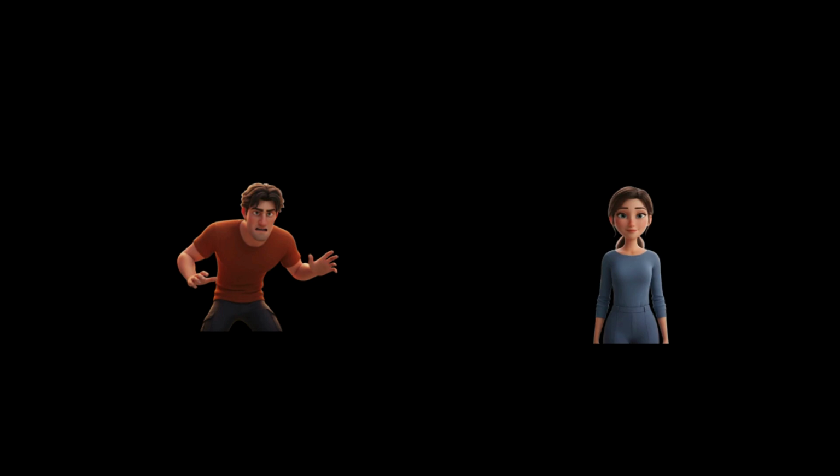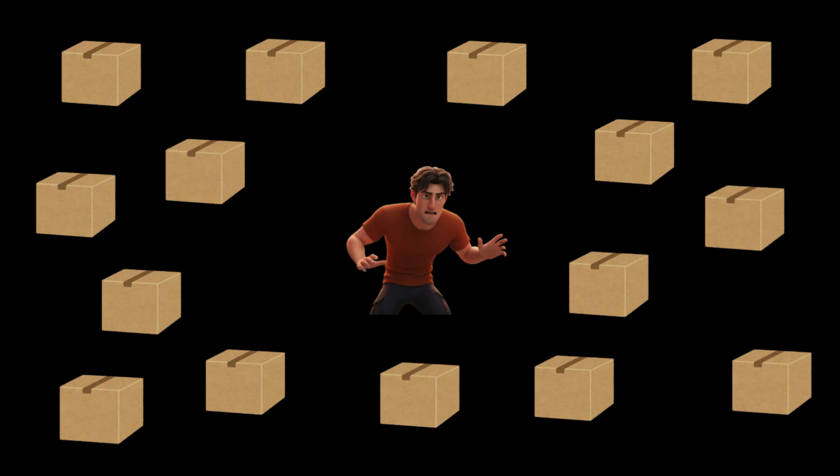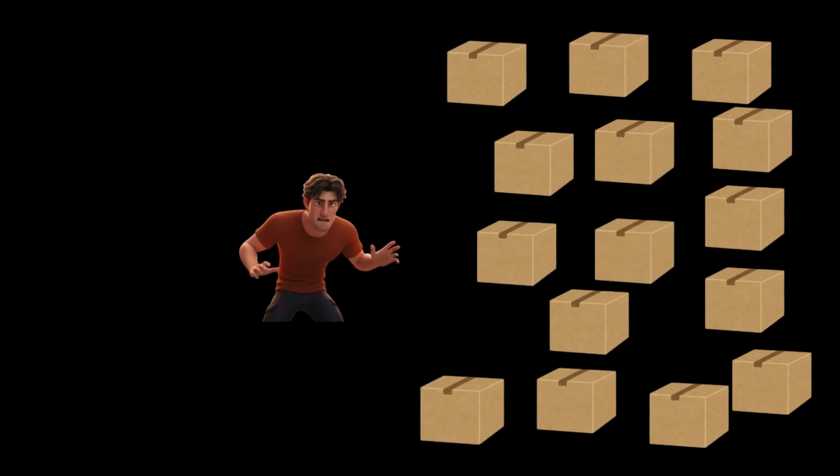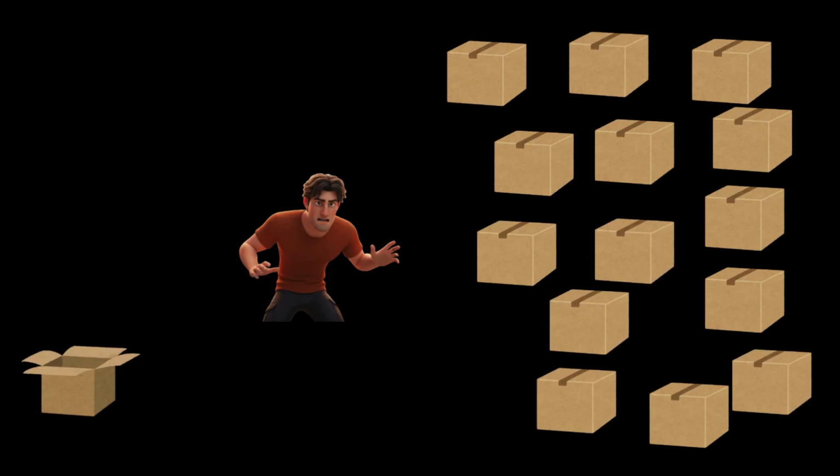So now we know the names, Rex and Lena, and we also know the task. They both have to find the box. Rex decides to go first. He doesn't think much about the setup. He just believes that if he moves fast, he'll find it quickly. Rex starts opening boxes. He opens one box, it's empty, so he tosses it aside.